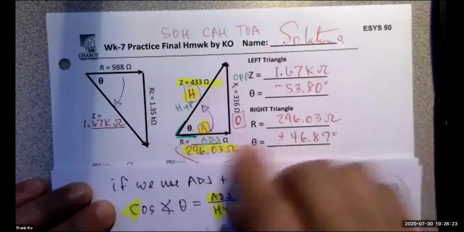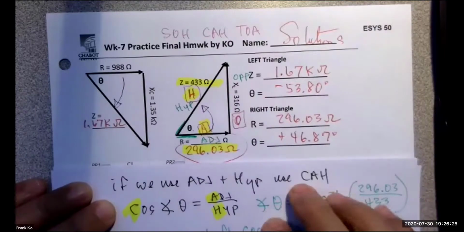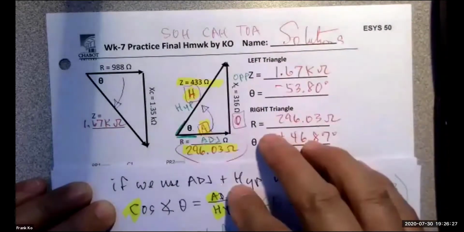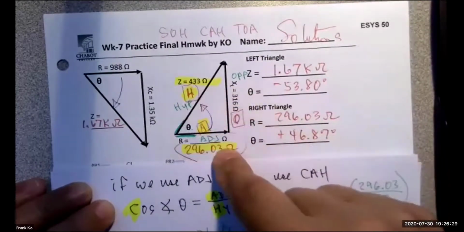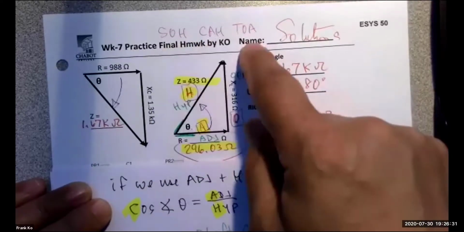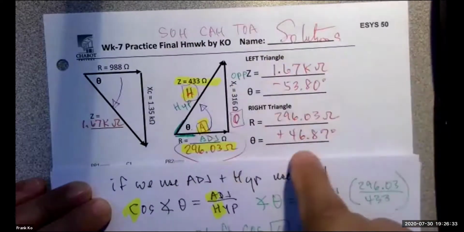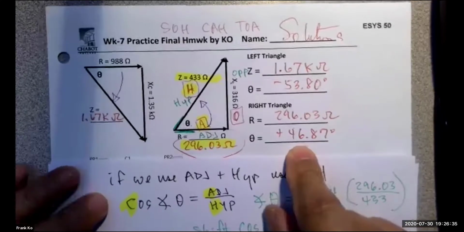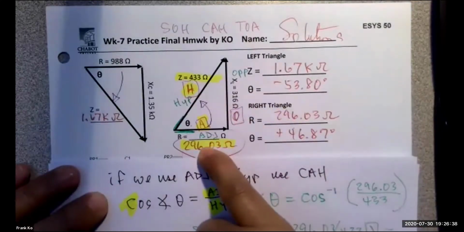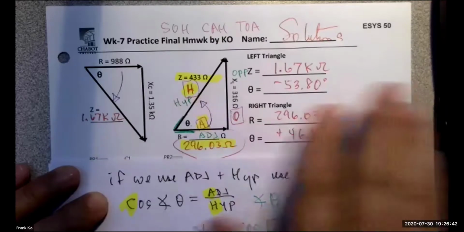You're not stuck with just using one math function. And if your numbers are right, you can use any combination, and you will always end up with the same number of degrees if your values are calculated correctly. Okay? Any more questions regarding triangles?